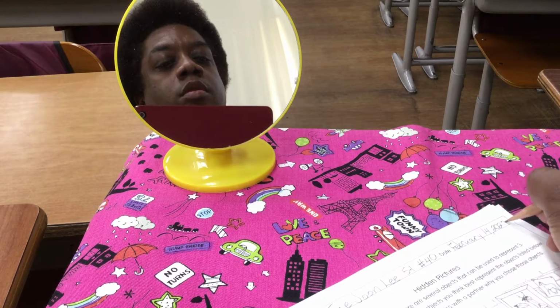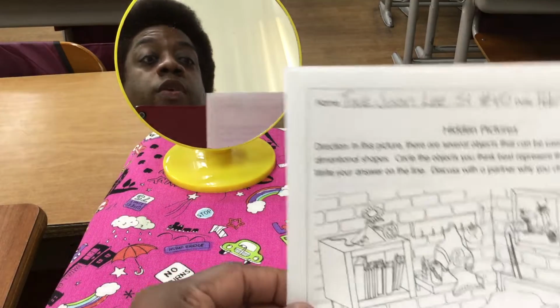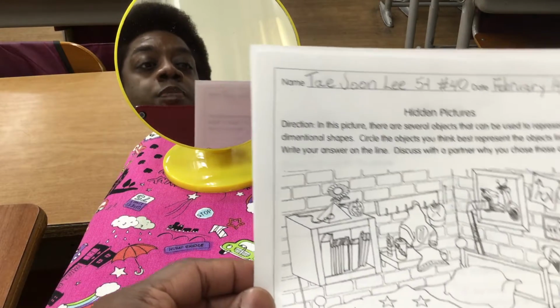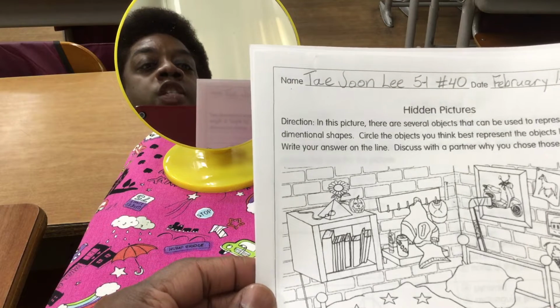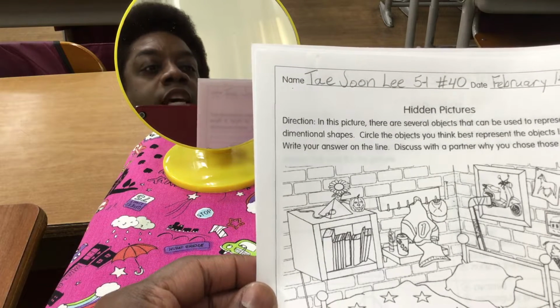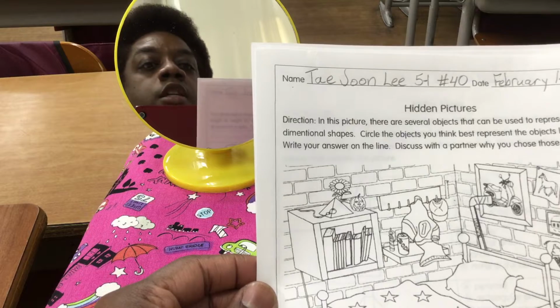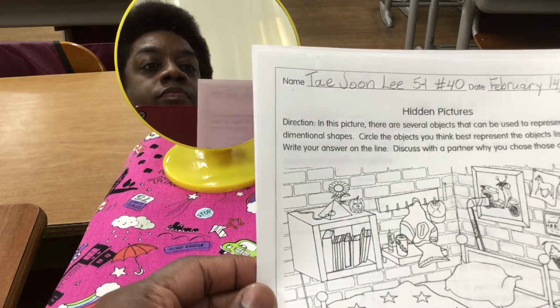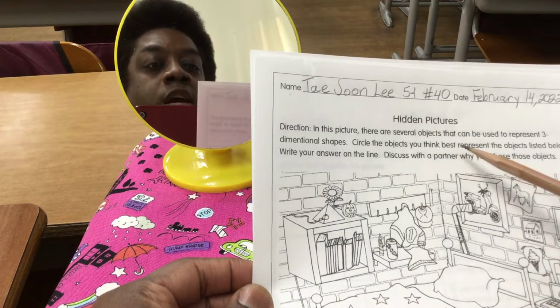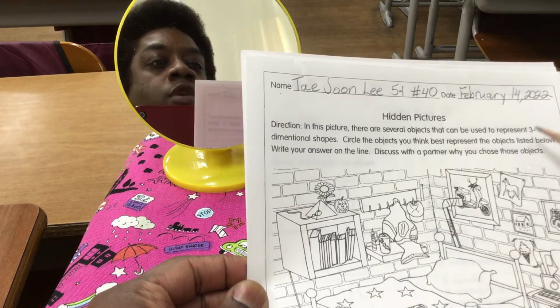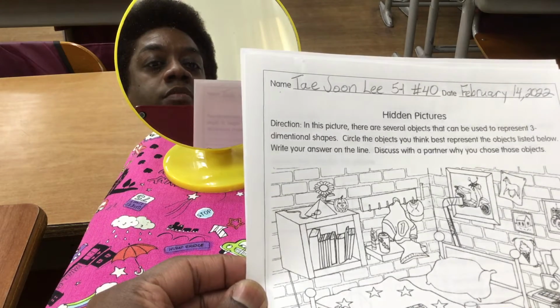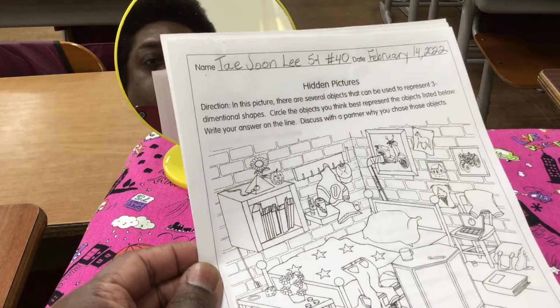For hidden pictures, the directions say: in this picture, there are several objects that can be used to represent three-dimensional shapes. You need to circle the objects you think represent the three-dimensional shapes, and then write your answers on the line.